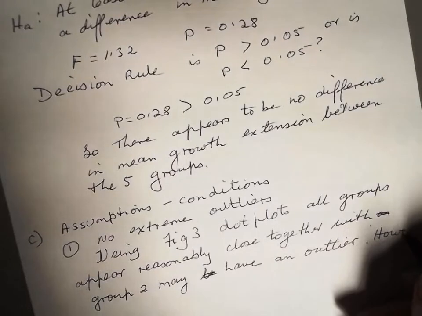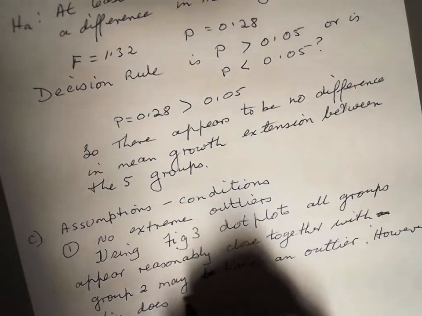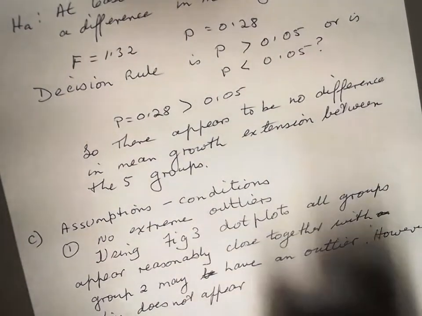However, this does not appear to be extreme. So it's not too far away from all the rest of them.